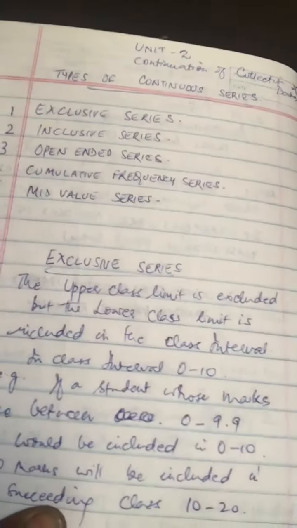The first one is the exclusive series. Second is inclusive series. Third is open-ended series. And we have the cumulative frequency series. And we also have the fifth one, that is the mid-value series. All of these series depend upon the class, the upper limit, the lower limit. So it's quite interesting. Just have a look. We'll do one each of them one by one, and we'll start with what is known as the exclusive series.